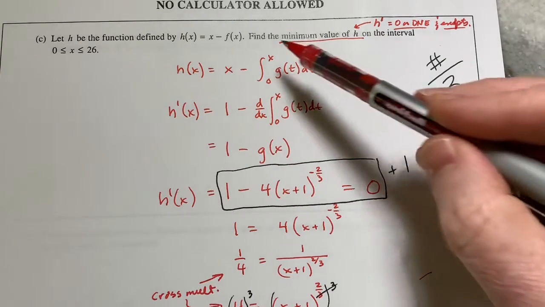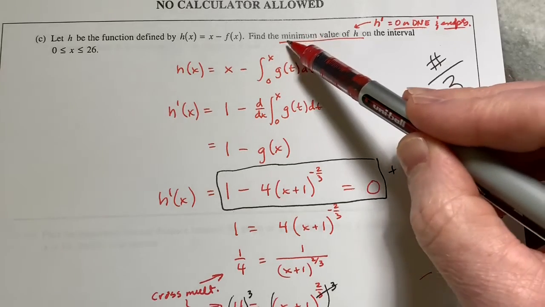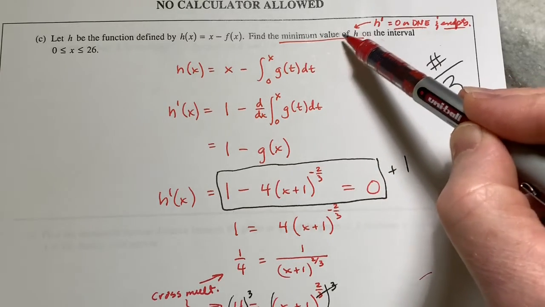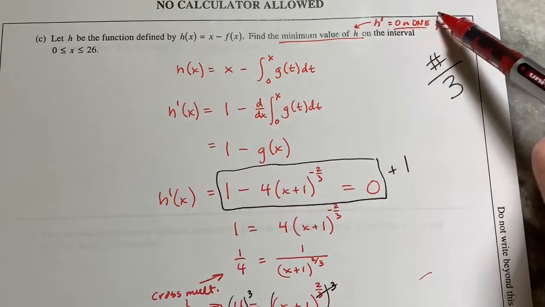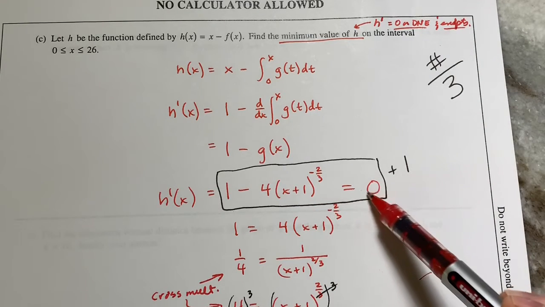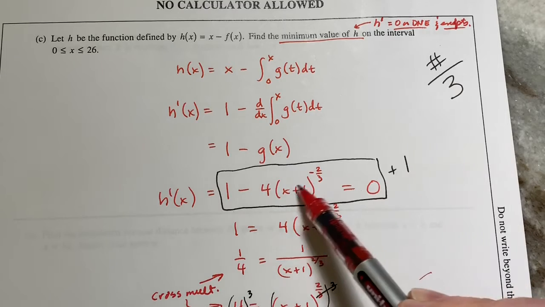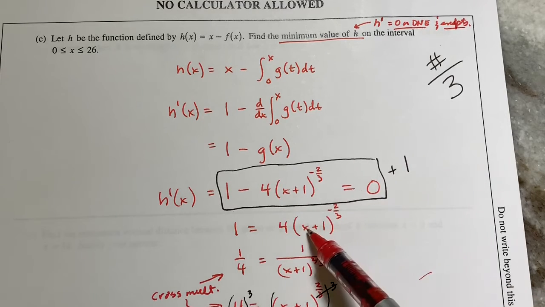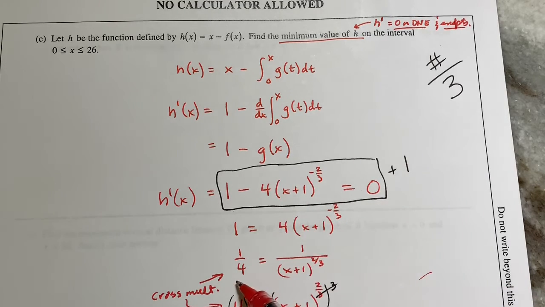Now, what's this whole thing doing again? I want to know where the minimum value is, which is where the derivative is 0 or DNE. Well, I want to know where that is 0. So I set it equal to 0. I'm going to take all of that and add it to the other side. I'm going to divide by 4.